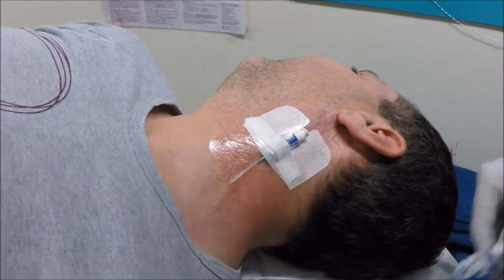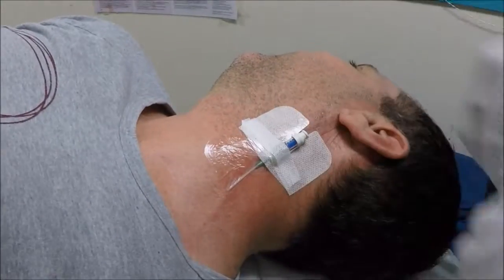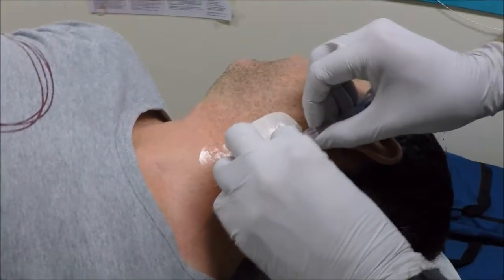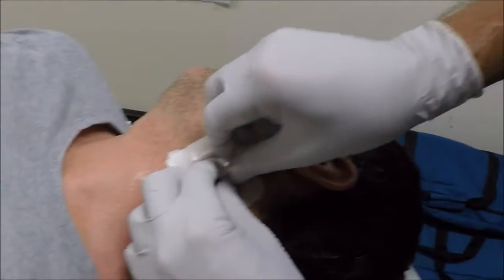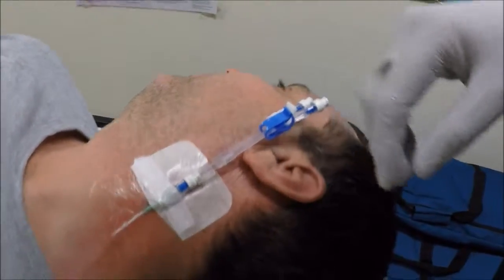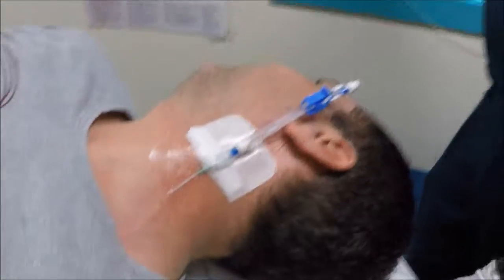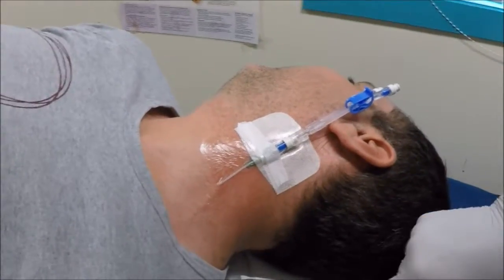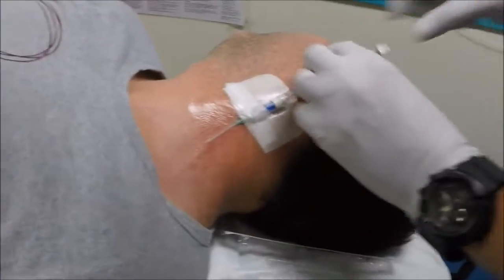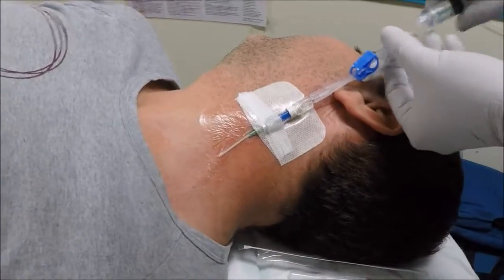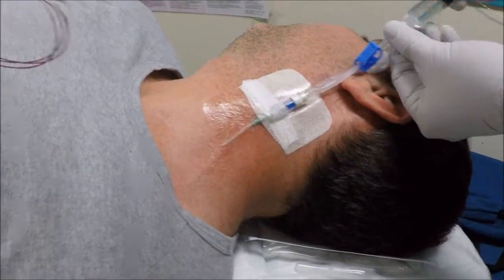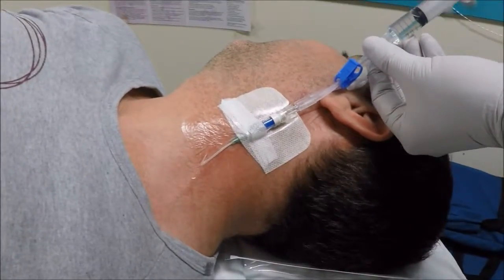And then I would attach my pre-flushed fluid line. It's a bit easier to access. So sharps into the sharps container. And then we could flush our cannula just to ensure patency, which we have, a patent cannula.